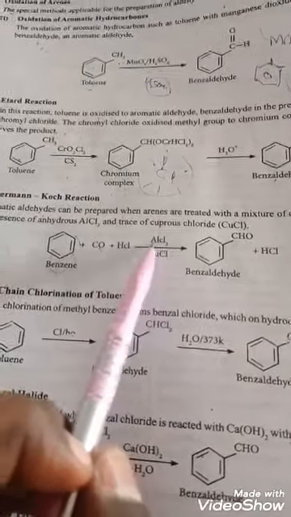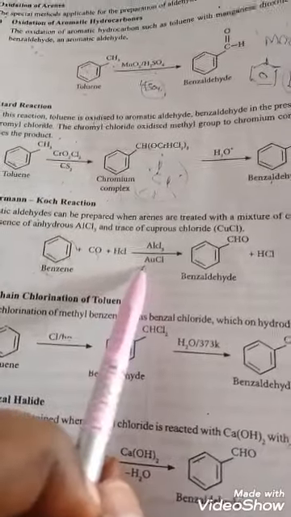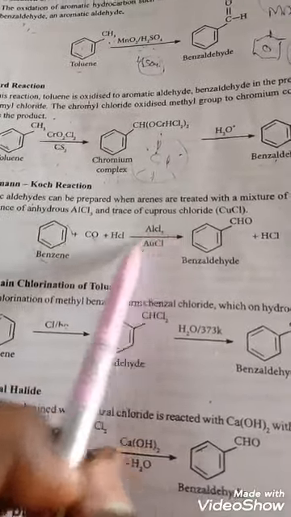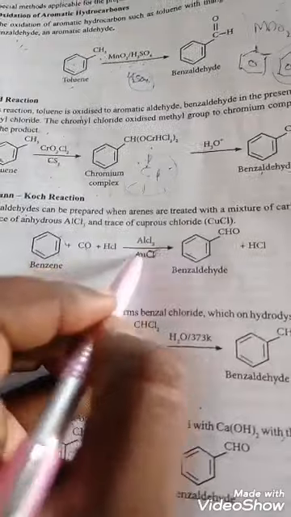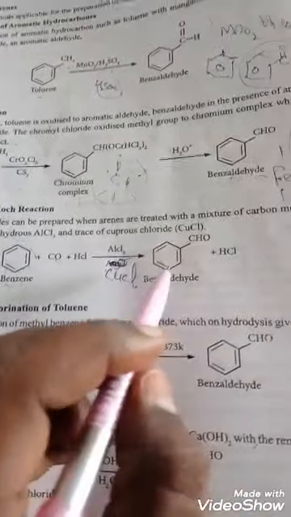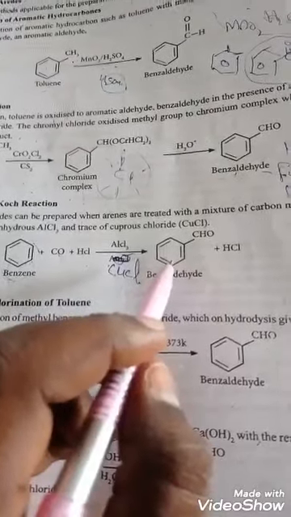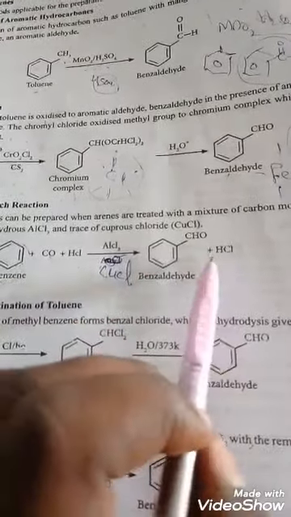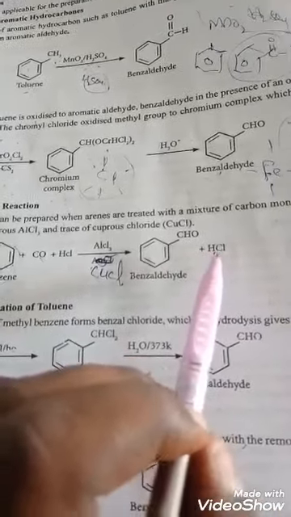In presence of AlCl3 and CuCl, it forms benzaldehyde and HCl.